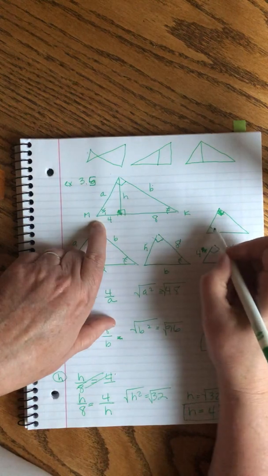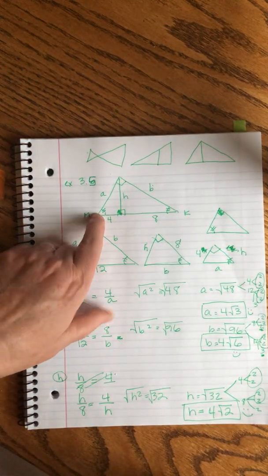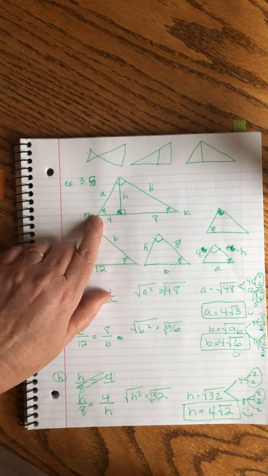Yeah, this is where this angle goes. I had it in the wrong place. That's what I did wrong.